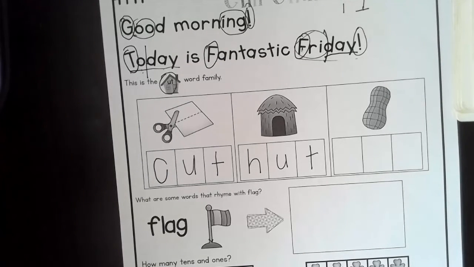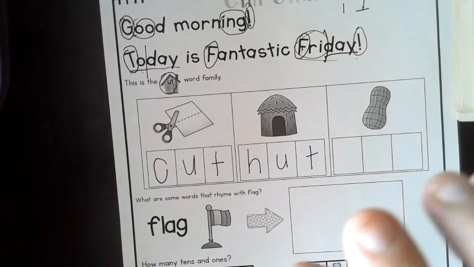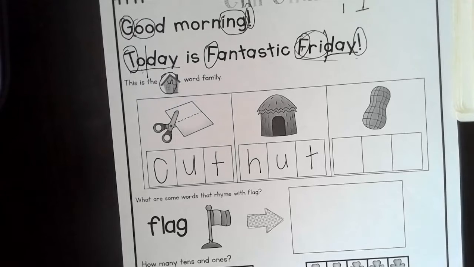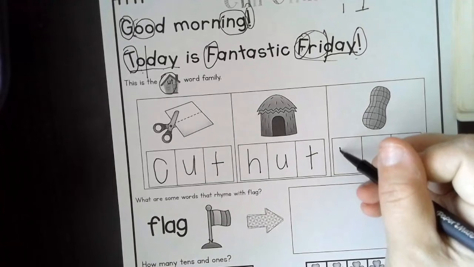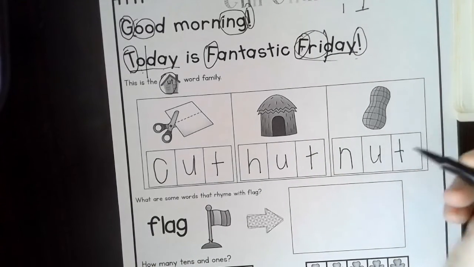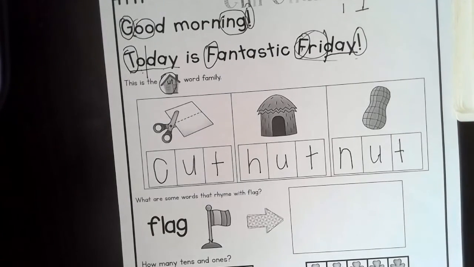Tap out the word nut. And then fill in the missing letters. So you should have went nuh, uh, t. You would have wrote the letters N, U, T for nut. Good job.